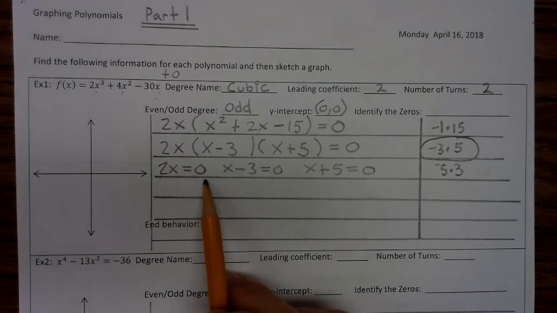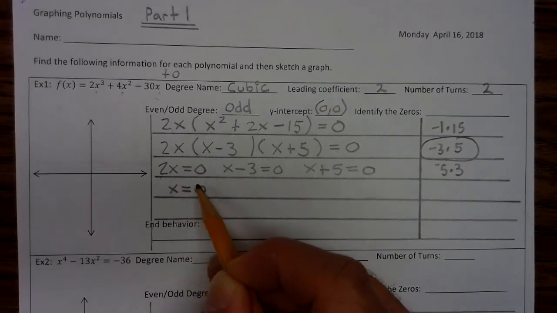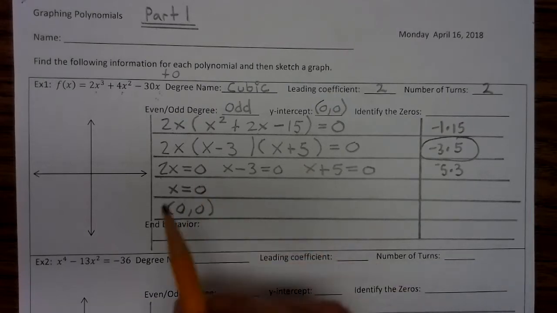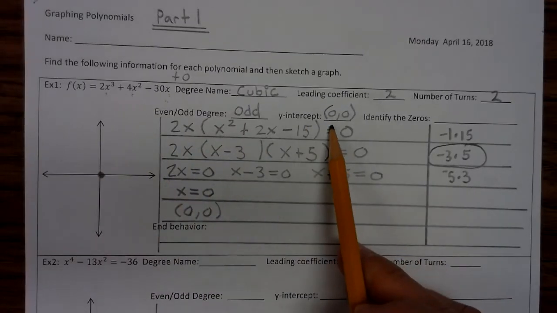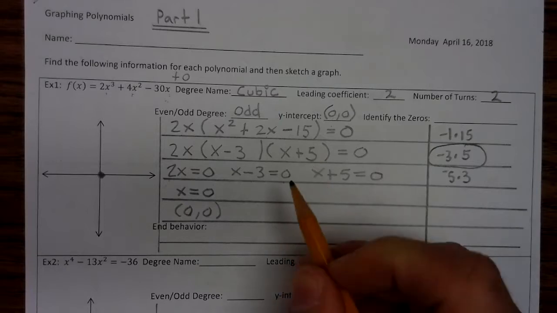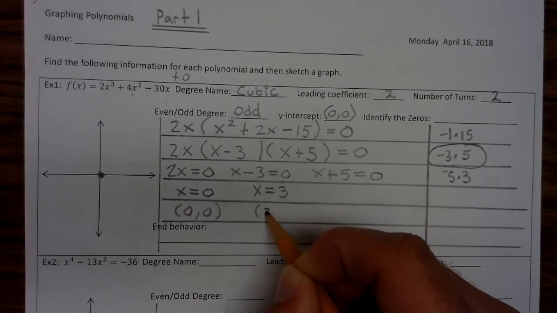So here we divide both sides by 2, so 0 divided by 2 is 0, so x equals 0. So our zero is 0, 0, which is also our y-intercept. Okay, so here we add 3 to both sides, so x equals 3, so our zero is 3, 0.